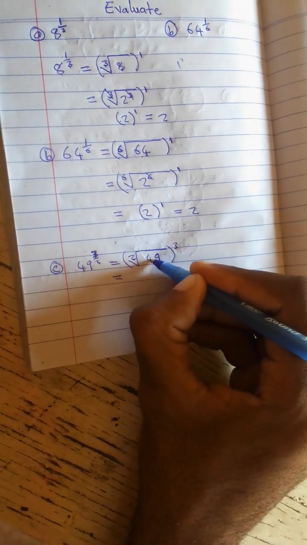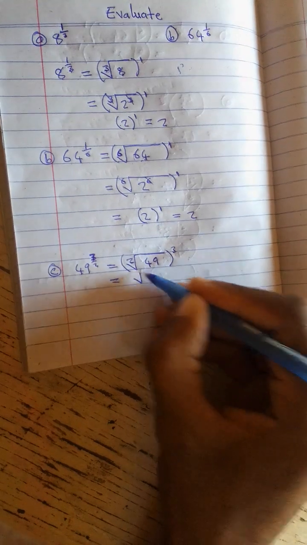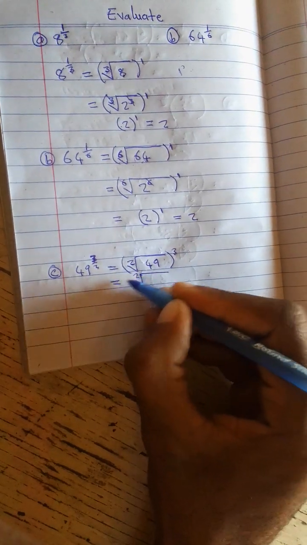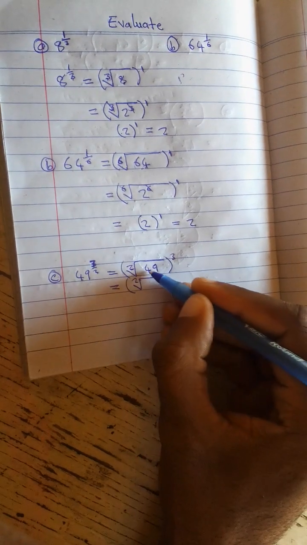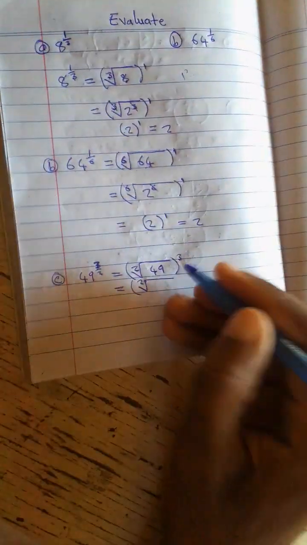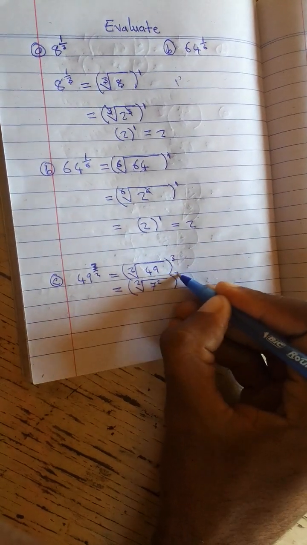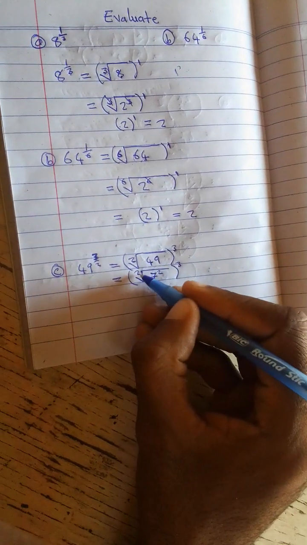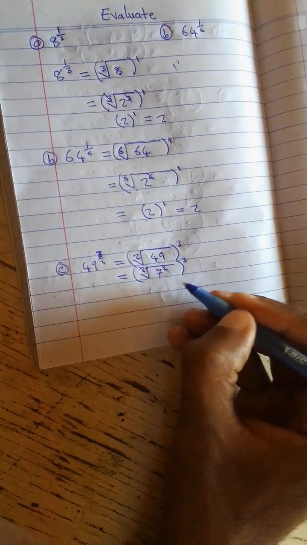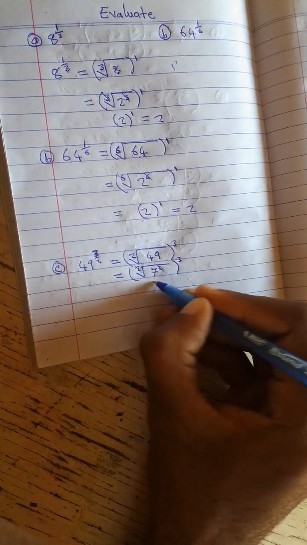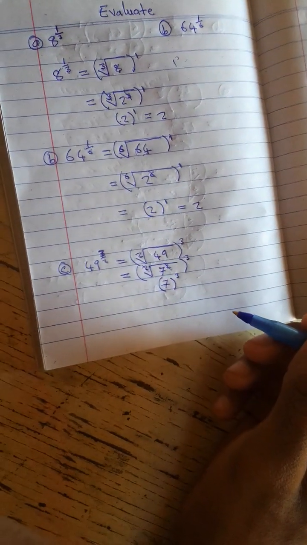So meaning this 49 can be replaced with 7 to the power 2. So this is what we write. So we have 2. Then the only number which we can raise to the power 2, which is going to give us 49, is 7 to the power 2. Then not forgetting that we still have the power 3. So now the numbers are identical. We have 2 and 2. So we can cancel out this and that to remain with 7 inside, but outside of the brackets again we have this power 3.